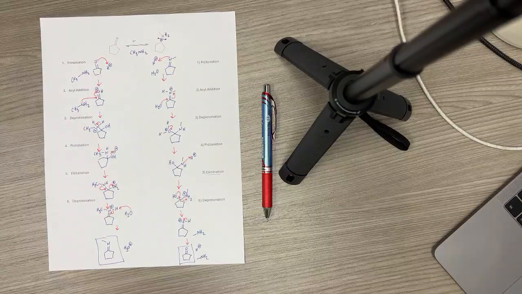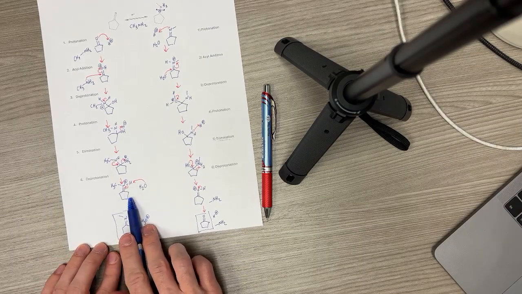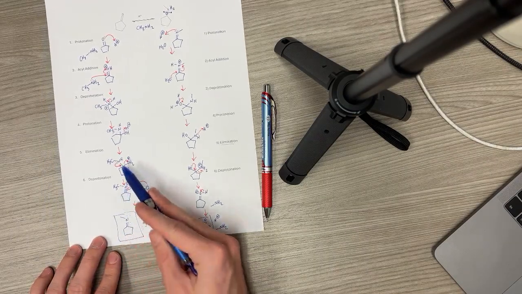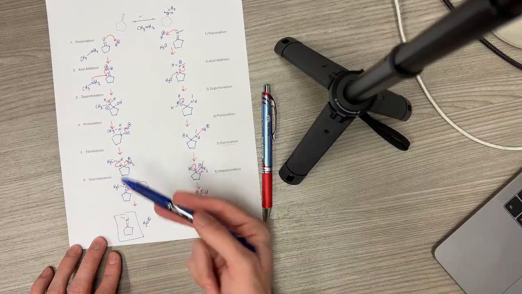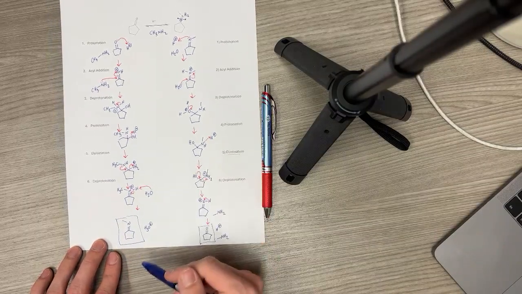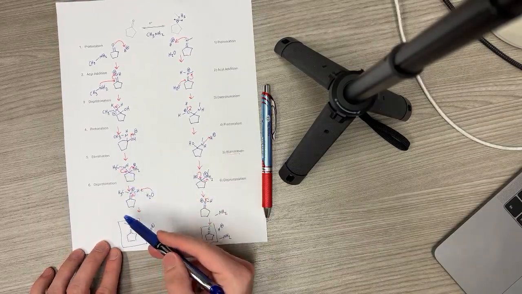Same thought process, same procedure, same flow. The only difference here is that in the formation of the imine, we don't have to follow this elimination step with a second acyl addition. During our acetal formation, we did have that second acyl addition.